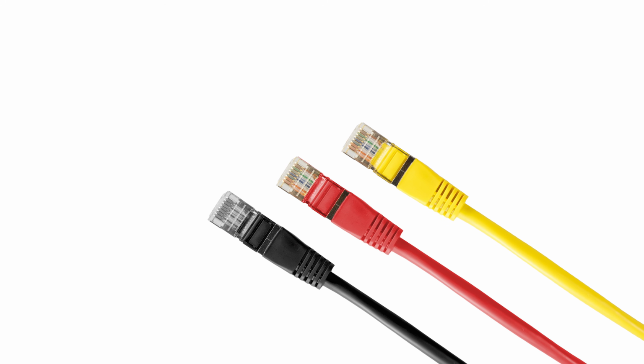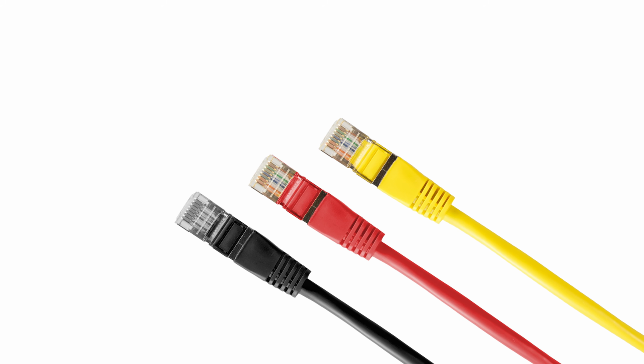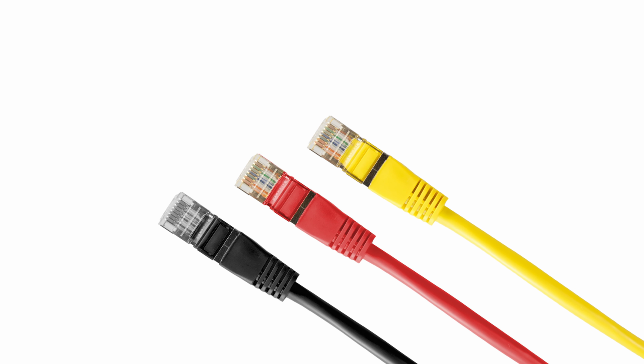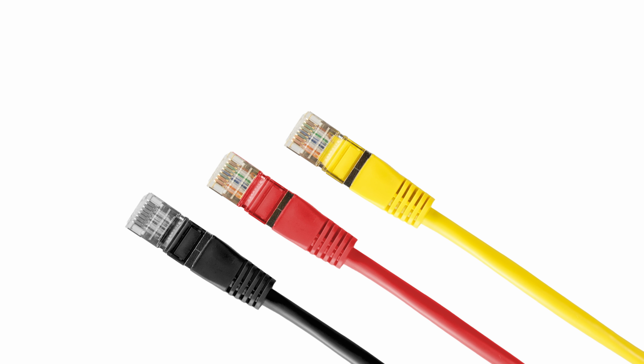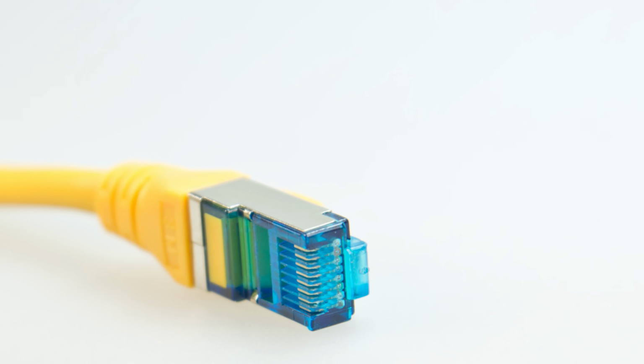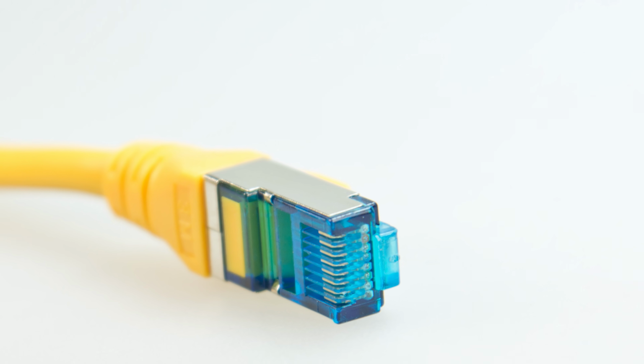Switches come with various types of interfaces. The most common ones you will see are RJ45 and transceivers. This is the RJ45 cable. RJ45 refers to the connector on the end of the cable, not the cable itself. The cable is known as a Cat cable.